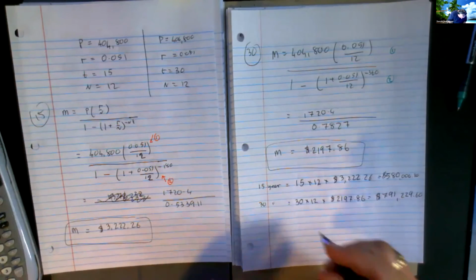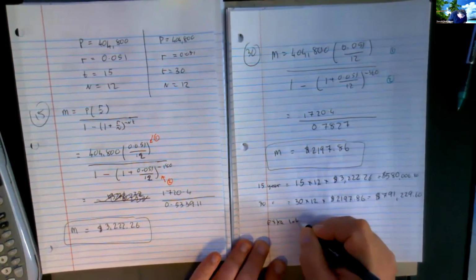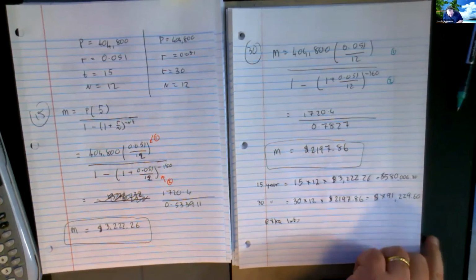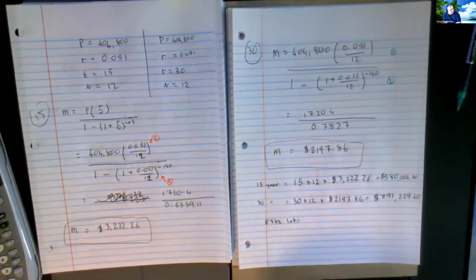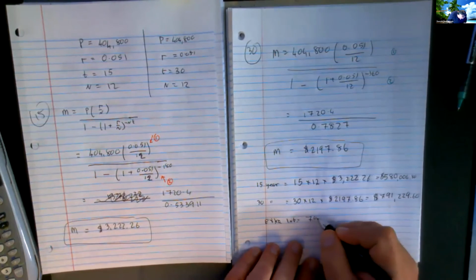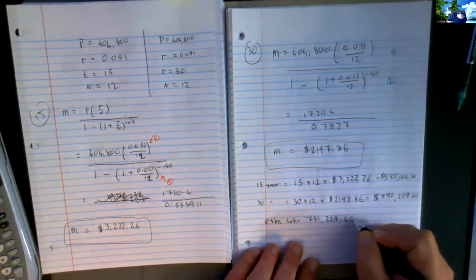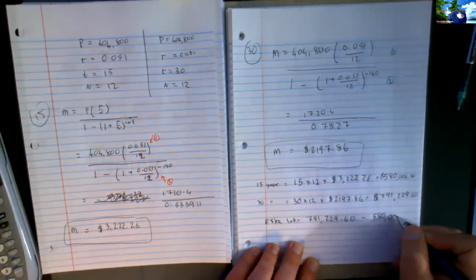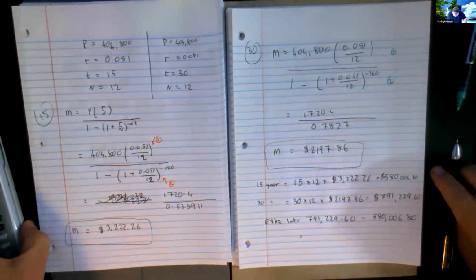Now I can get the answer to the extra interest in two ways. Since they're only interested in the extra you pay, see if you take this away from that, isn't that the extra interest that you pay? So $791,229.60 compared to only $580,006.80, and that would be the extra interest.